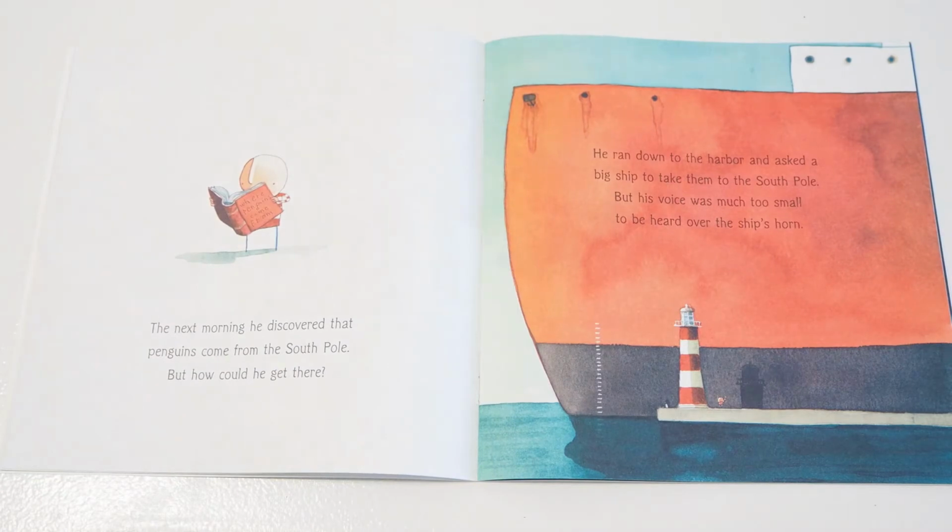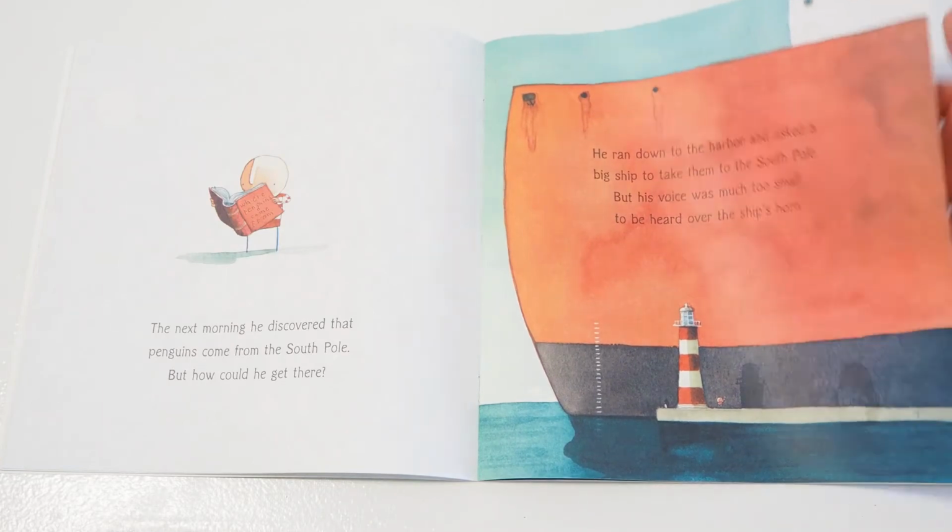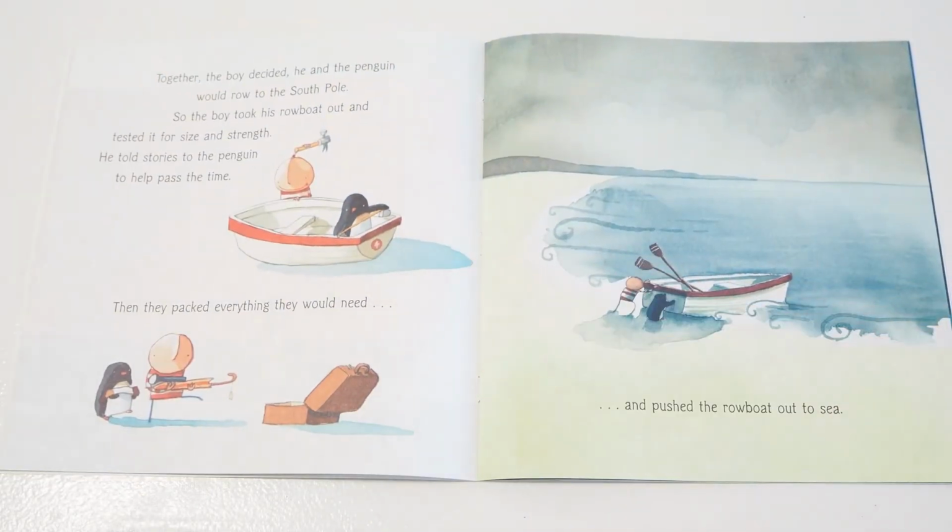The next morning, he discovered that penguins come from the South Pole. But how could he get it there? He ran down the harbor and asked a big ship to take them to the South Pole, but his voice was much too small to be heard over the ship's horn. Together, the boy decided he and the penguin would row to the South Pole. So the boy took his rowboat out and tested for size and strength. He told stories to the penguin to help pass the time. Then they packed everything they would need and pushed the rowboat out to sea.